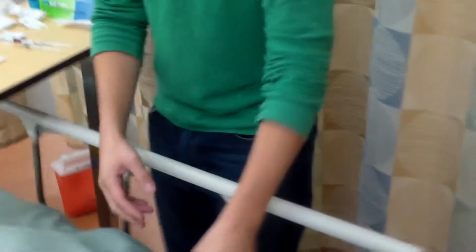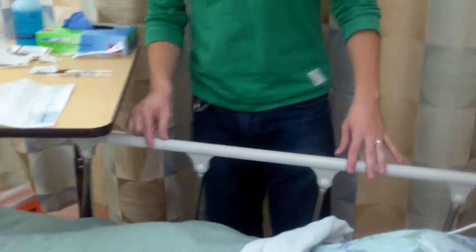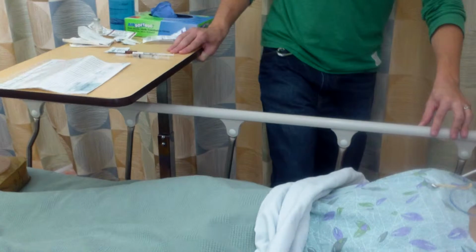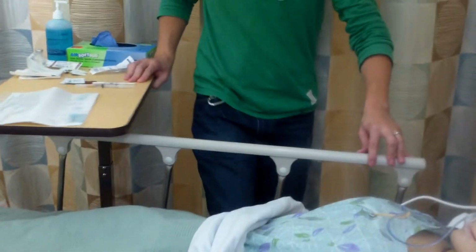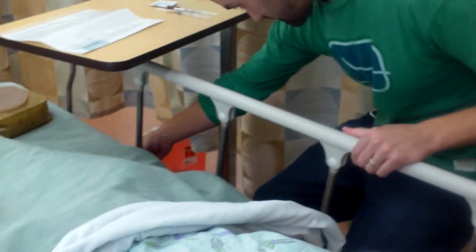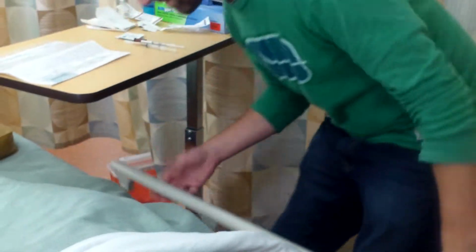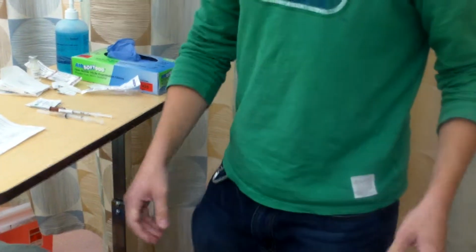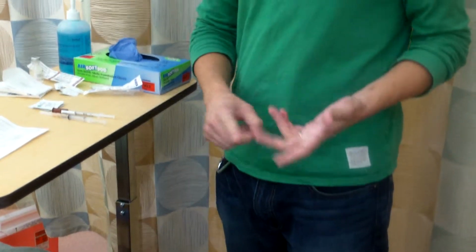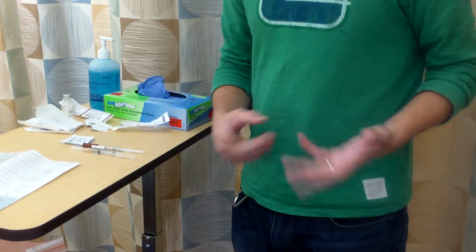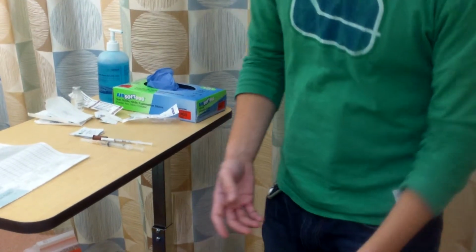So I need to administer a subcutaneous injection as well as the intradermal. So I want to make sure I'm at a good working height for myself. There we go. So I have medication there. And I want to tell him all about the effects of the drug, what to expect, and the reason why he needs this drug, and make sure that he's compliant. And if he is, I will go ahead and administer the drug.